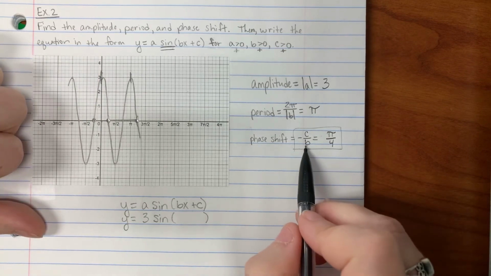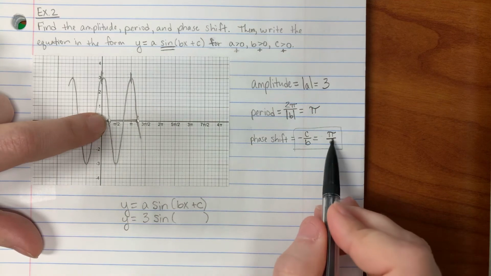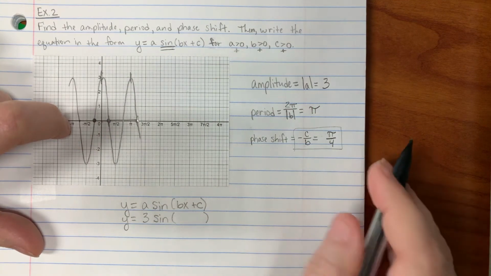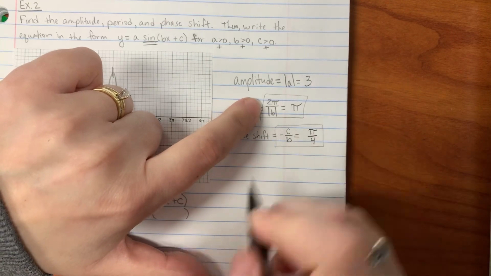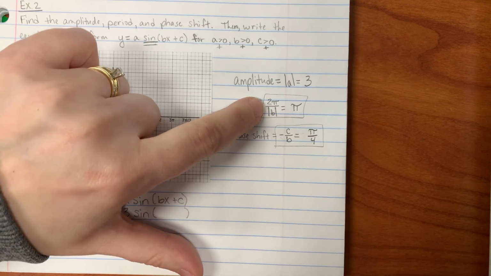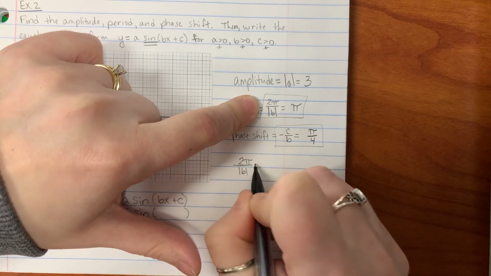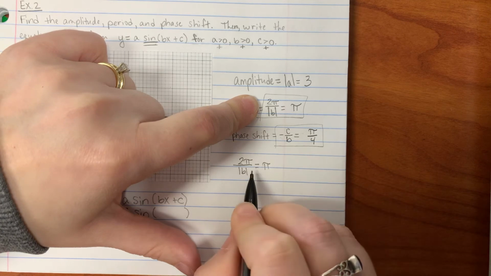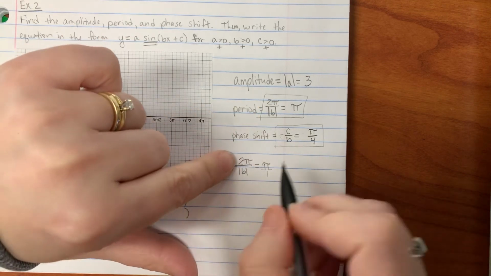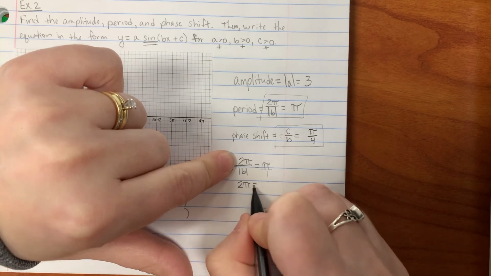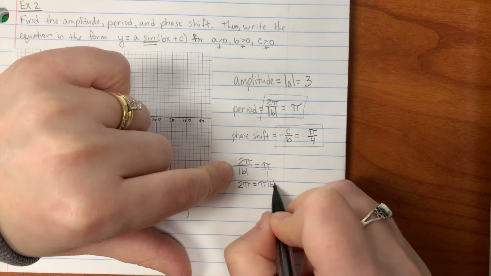Okay, so then let me look at this one. So my phase shift, I know it shifted over pi over 4, but I wasn't sure if it was pi over 4 or negative pi over 4, right? Let's solve this out then. So I'm going to solve this one first. That's why I kind of went back, because I want to know what b is. So 2 pi over the absolute value of b equals pi. So if I solve this, I'm just going to put this over 1 and cross multiply. So 2 pi equals pi times the absolute value of b.